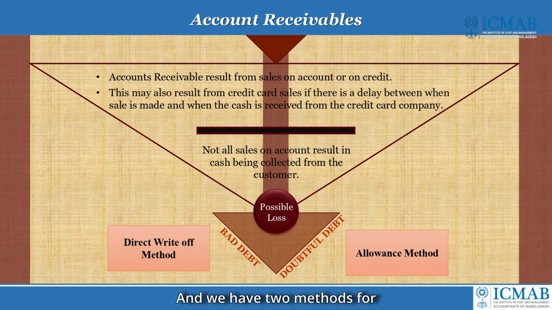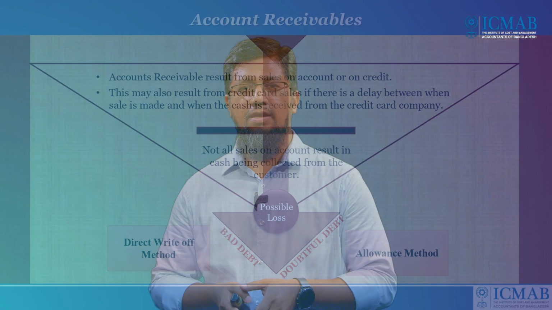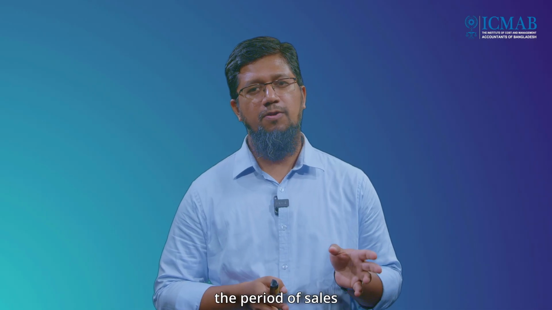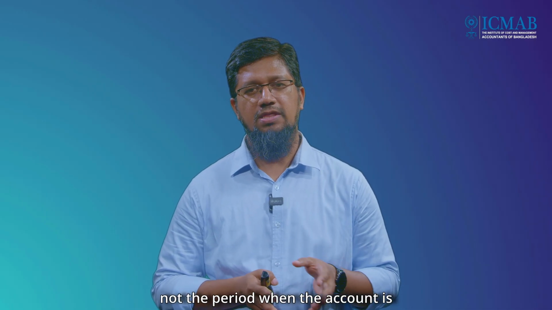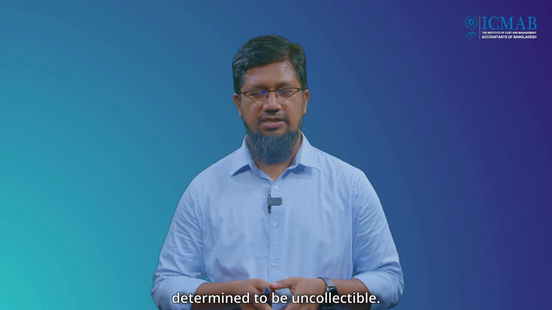And we have two methods for recording this bad debt. One is the direct write-off method, another one is the allowance method. Under the direct write-off method, when a company determines a particular account to be uncollectible, it charges the loss to bad debt expense. So the journal entry should be bad debt expense account debit, accounts receivable account credit. The matching principle requires that this expense be recorded in the period of sales, not the period when the account is determined to be uncollectible.